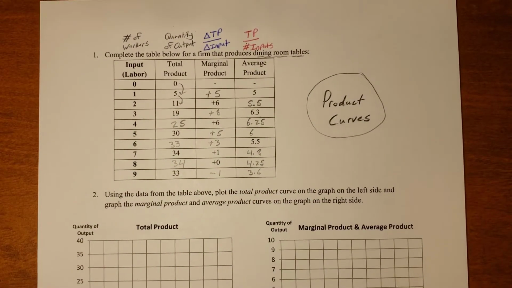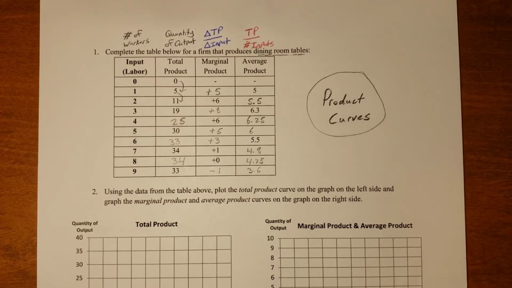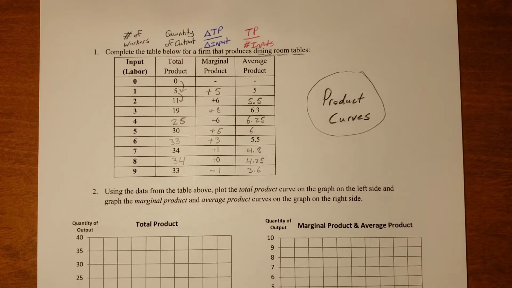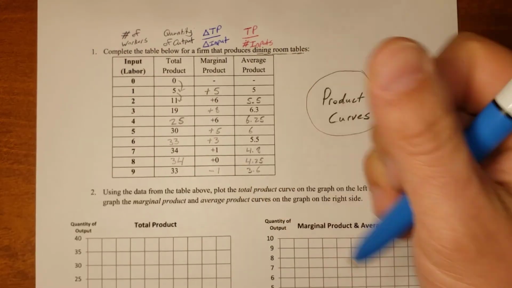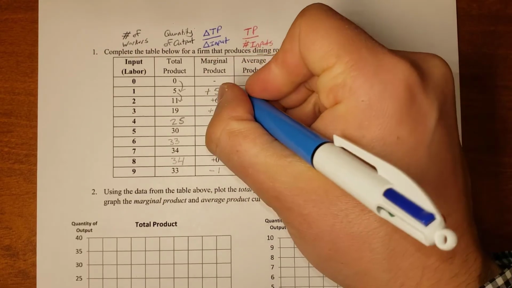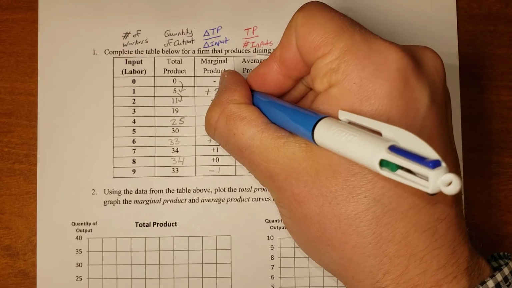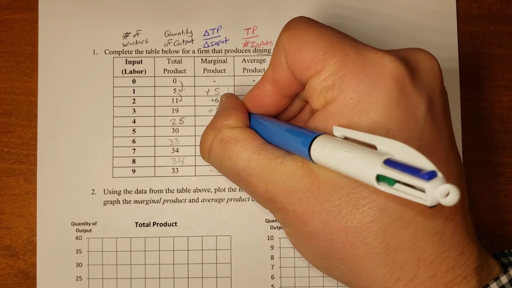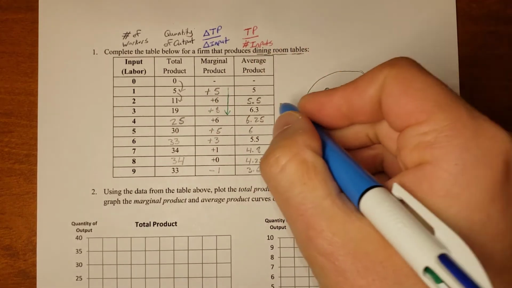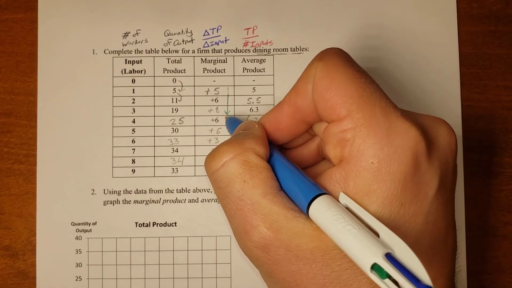Okay. Now very quickly, we want to look at some of the key ideas here and some of the key terms that are related to these different concepts. One of these concepts is what we call increasing marginal returns. When we look at the marginal production from 5 all the way up to 8, we see increasing marginal returns.